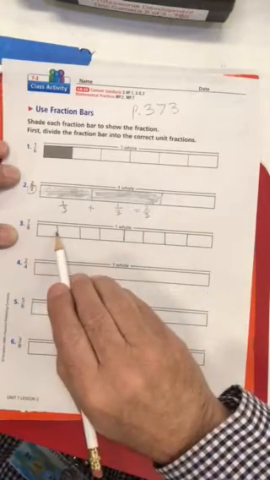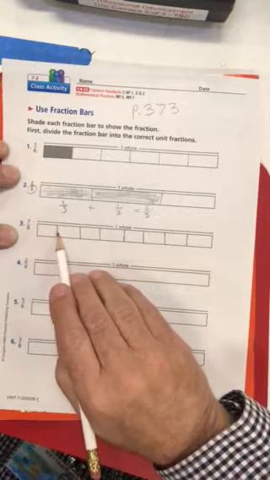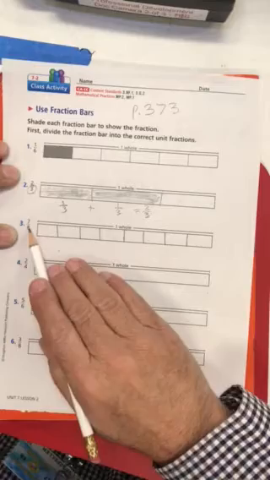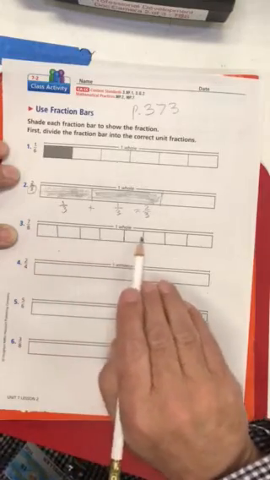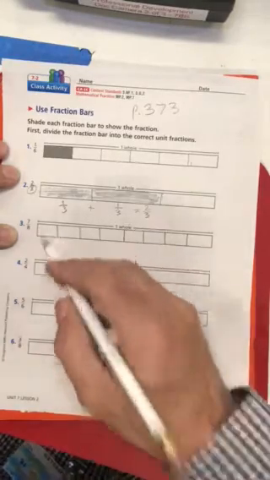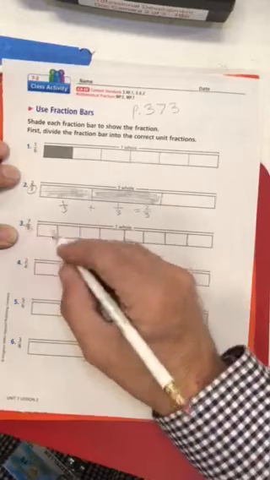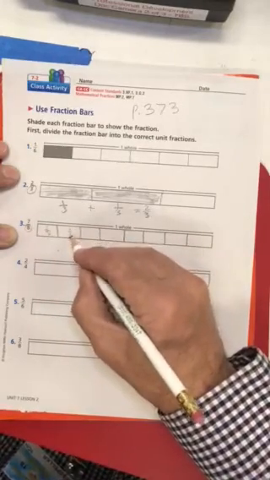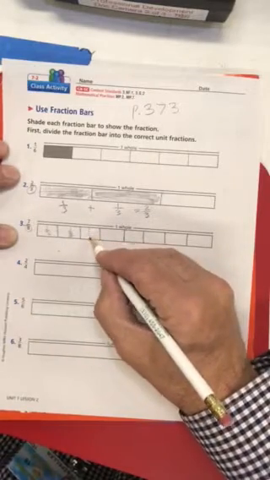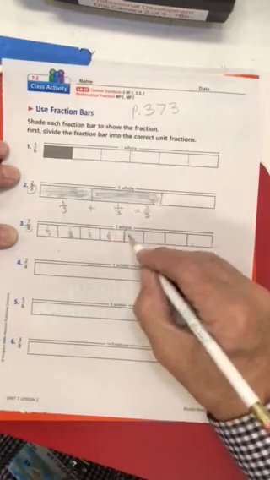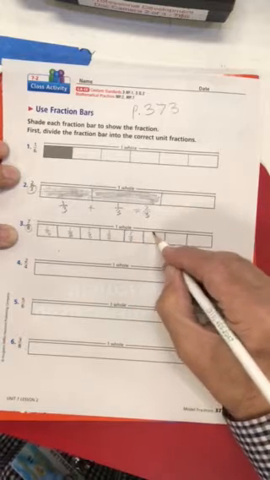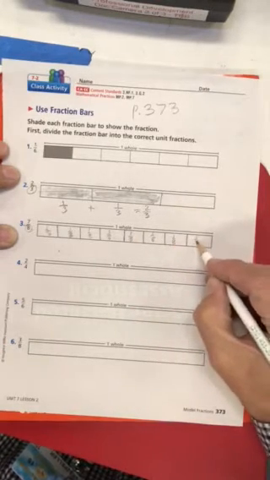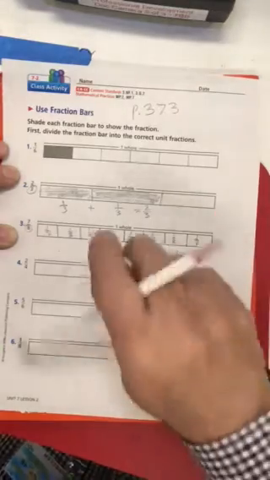So how many lines did I make? Probably 7, because it's always one less than I need. So 1, 2, 3, 4, 5, 6, 7 lines. Do I have 8 pieces? Here's 1/8, 2/8, 3/8, 4/8, 5/8, 6/8, 7/8, and then 8/8 if you add them all up.